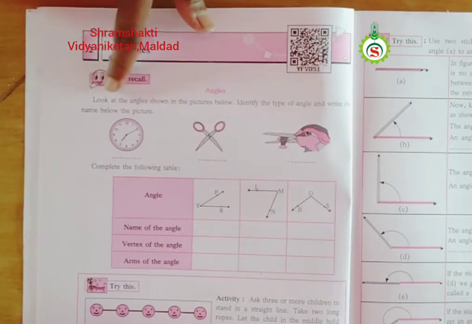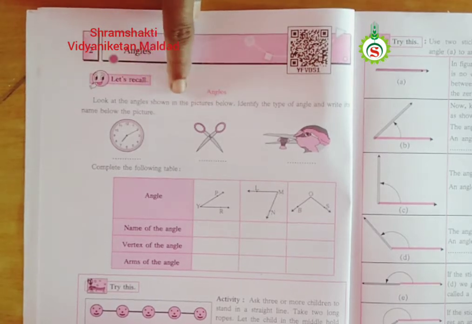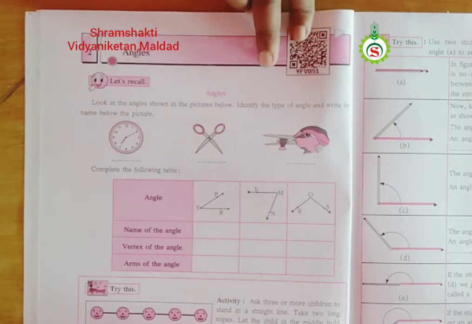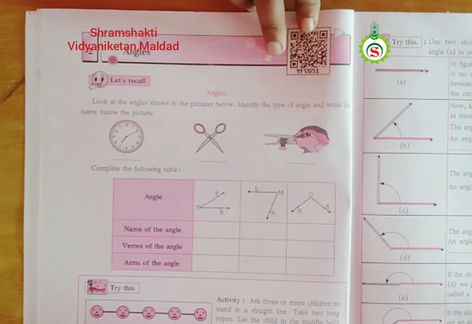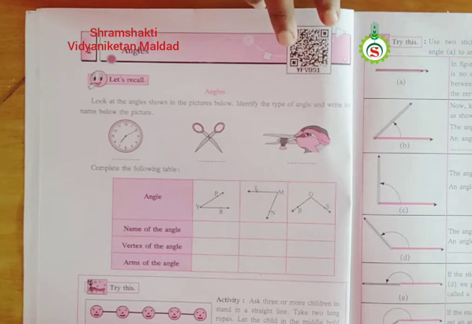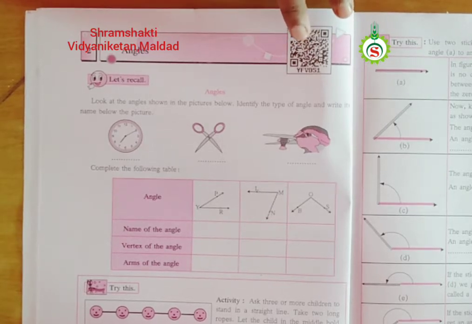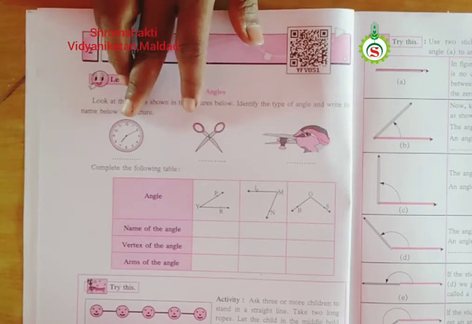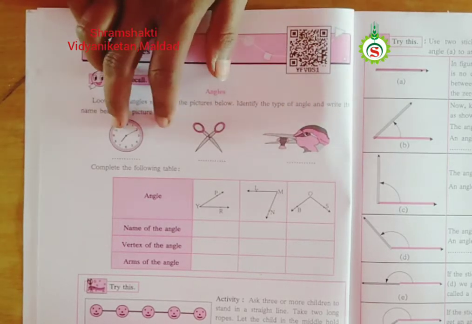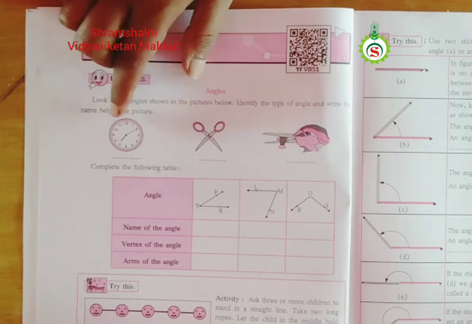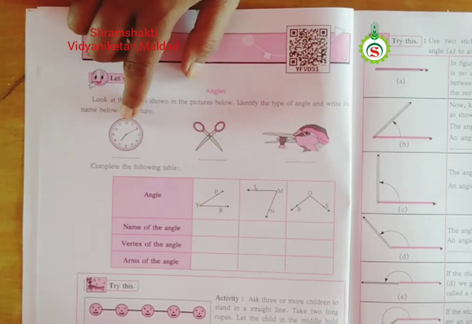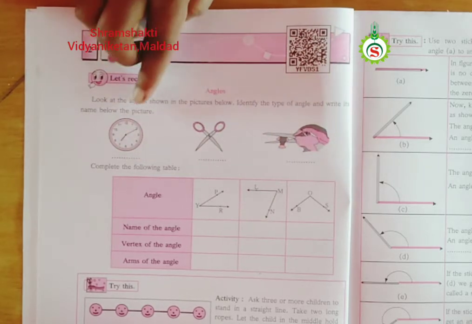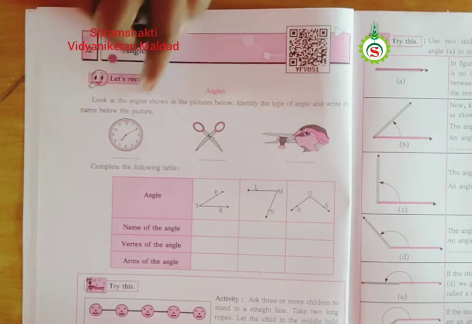Look at the angles shown in the picture below. Identify the type of the angle and write its name below the picture. You have to draw these pictures in your notebook, and by using a protractor measure the angle and write down the name of each type of angle.